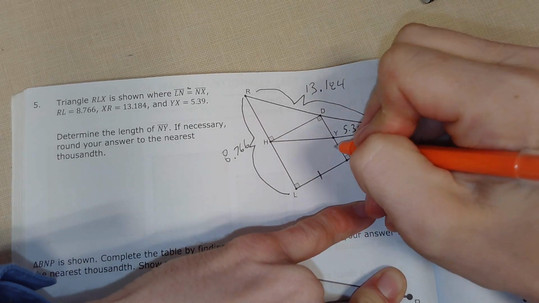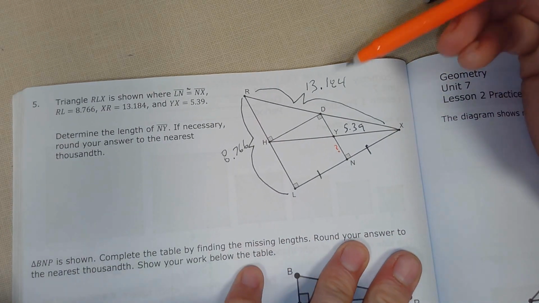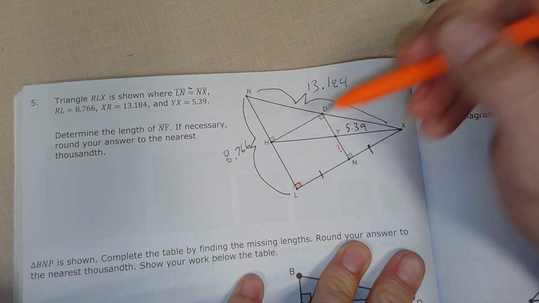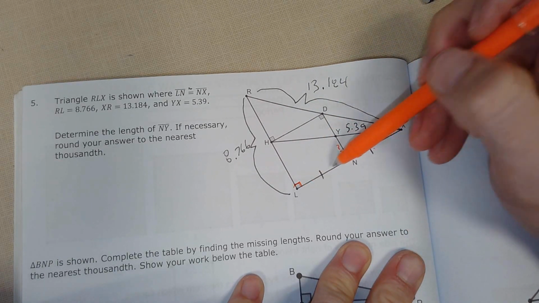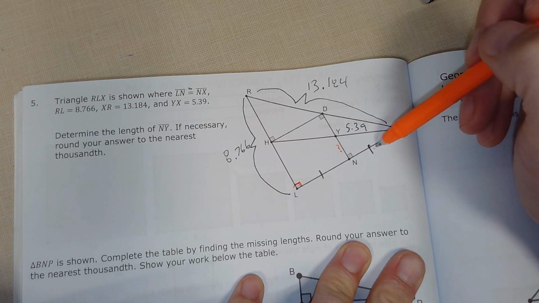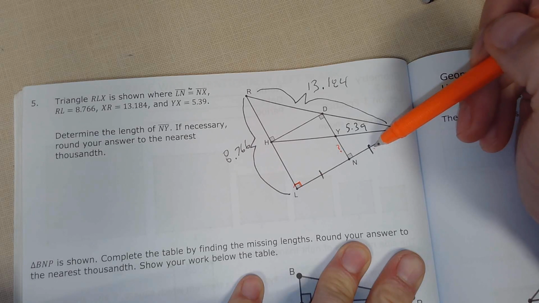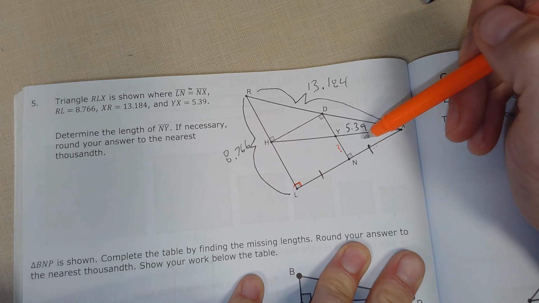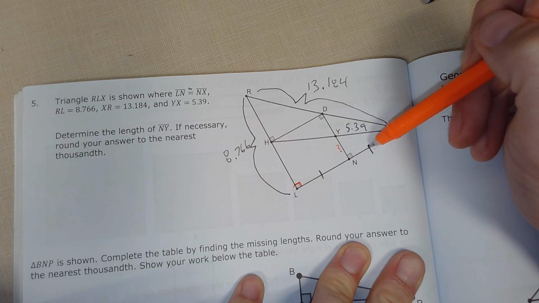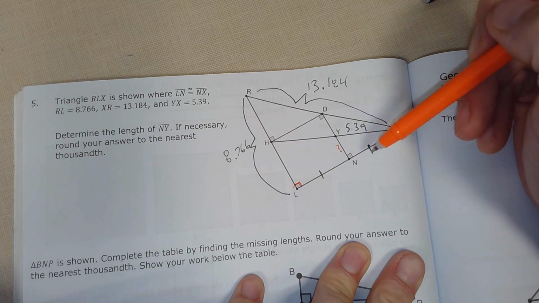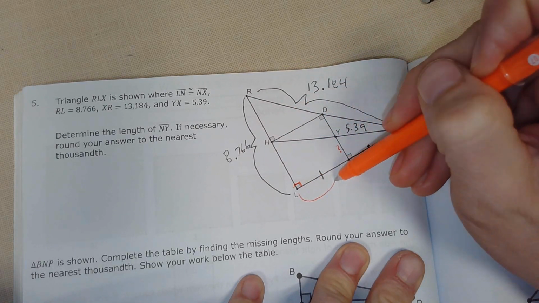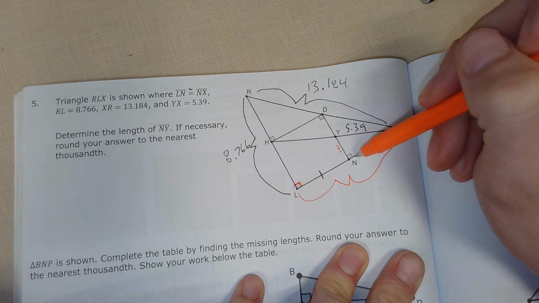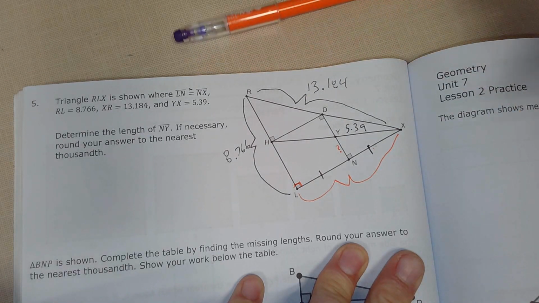We have a bunch of little triangles in here, a bunch of right angles. So the first step is recognizing that RLX is a right triangle. We know that this and this are equal, so whatever length we find here, this and that are the same. And we know this length right here. Once we find this length, we can use Pythagorean's theorem to figure that out. Then we halve that, and we'll have this one.